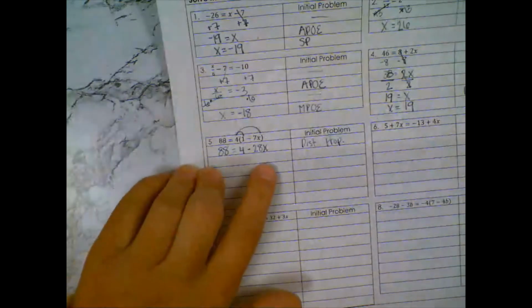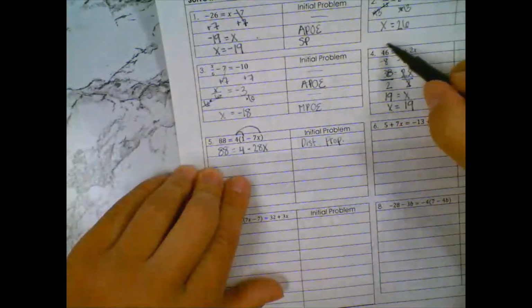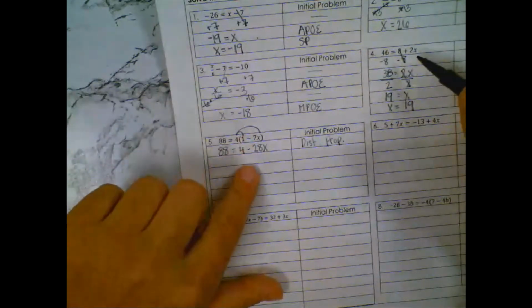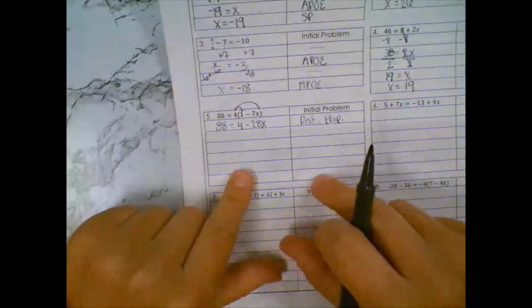And now that I've used distributive property, I'm going to solve this. Now, this problem right here is exactly like number 4. So go ahead and try and answer this on your own. Pause the video, try and solve it with the properties, and then check your work.